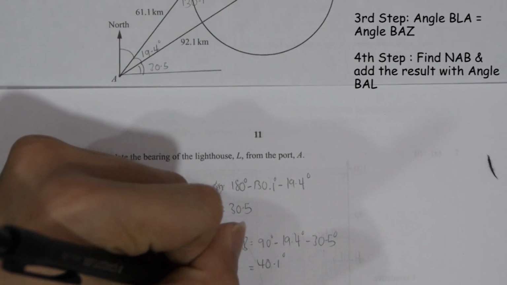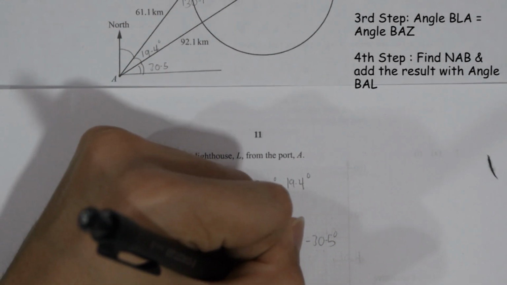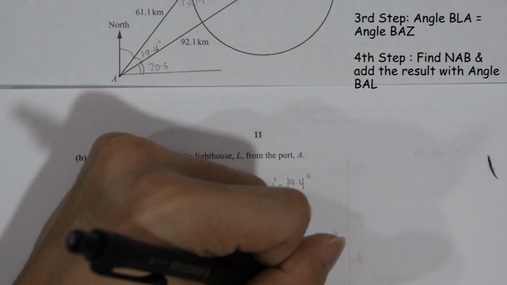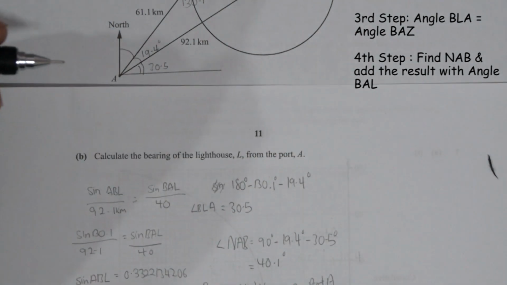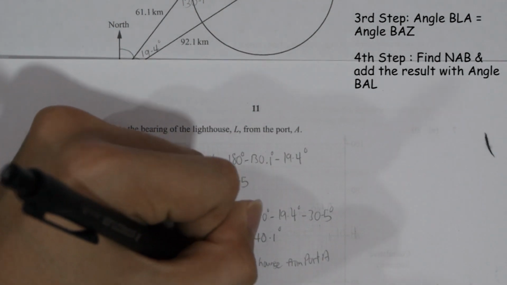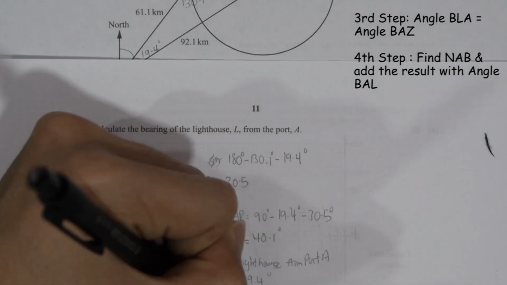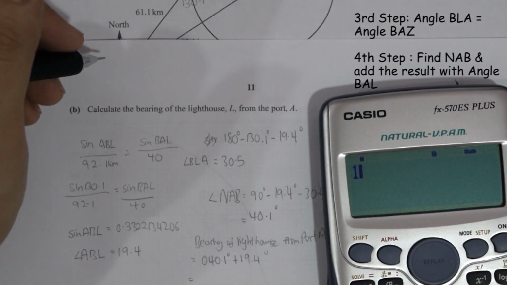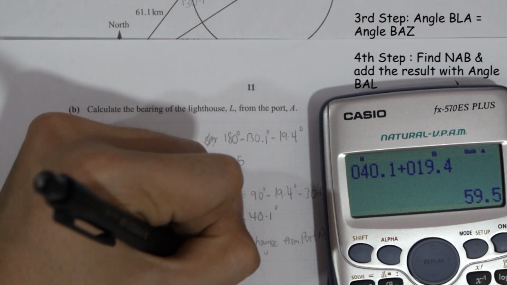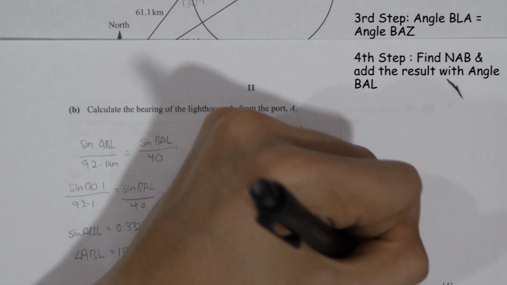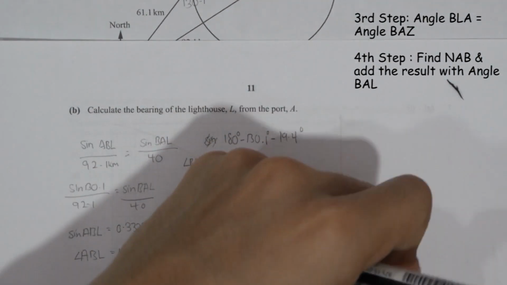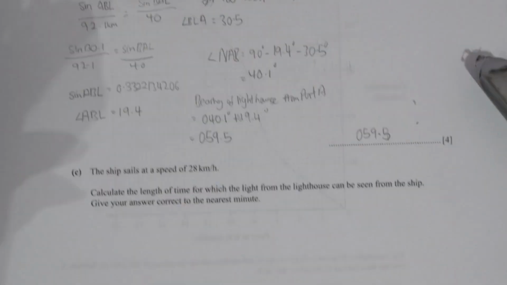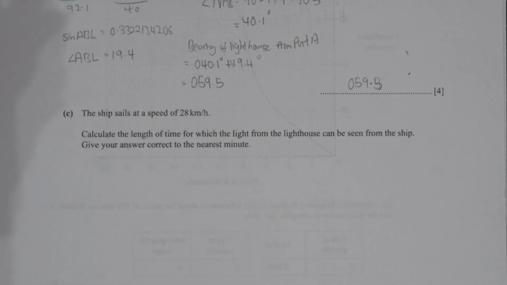So the bearing will be from A to L, right? So all you need to do is just take 40.1 plus 19.4. Then you will get 59.5. But for bearing, you need to take note that you're required to put a 0 in front of your answer. So the answer will be 059.5 degree.